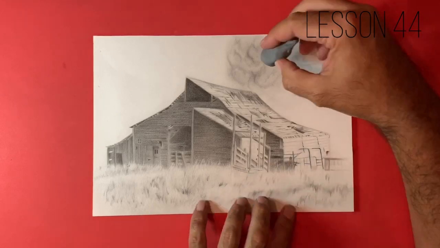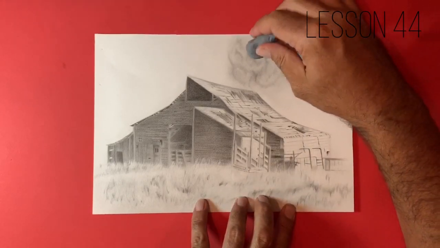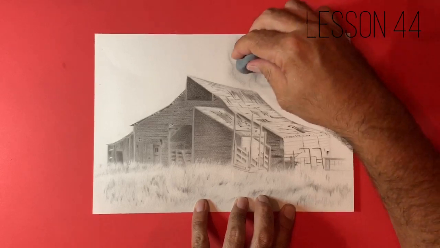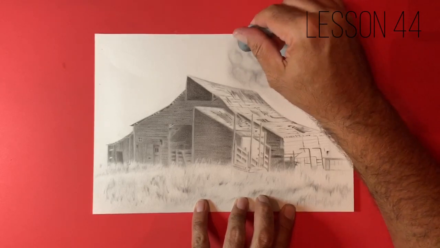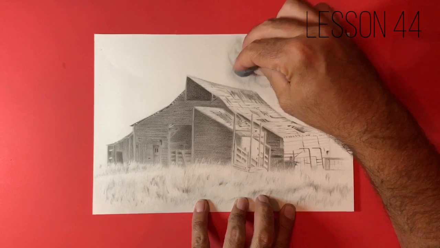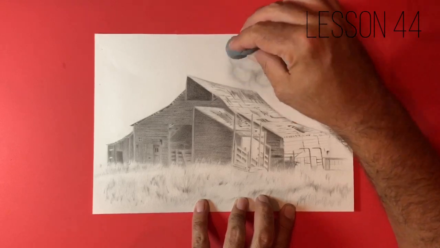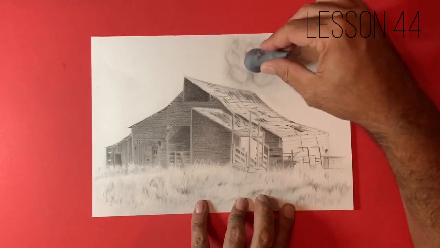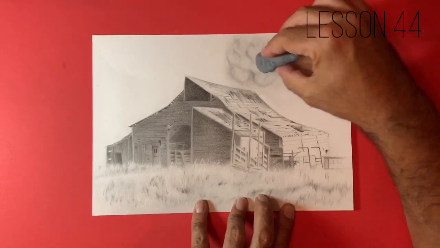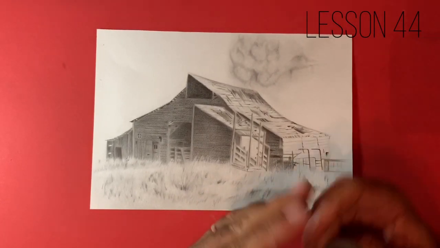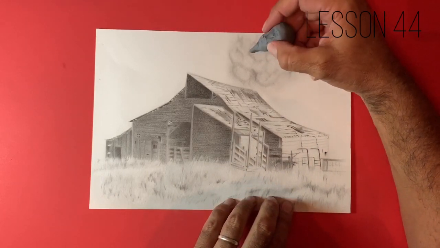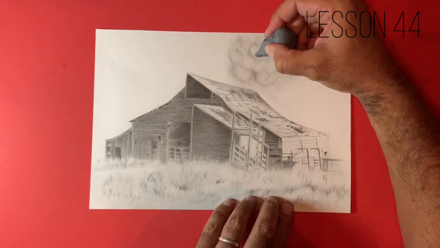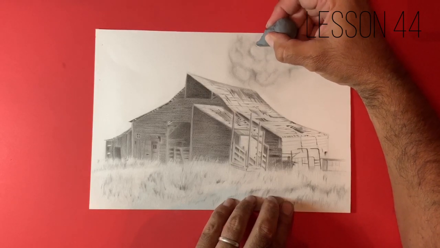I'm going to use the slightly thicker end of my kneaded eraser now to give me a slightly different shape. I can remove a little bit more of the value, but in some slightly bigger, constantly turning, getting new edges on there. And then we can come in with the opposite end and get a little bit finer detail with some of the highlights in there.